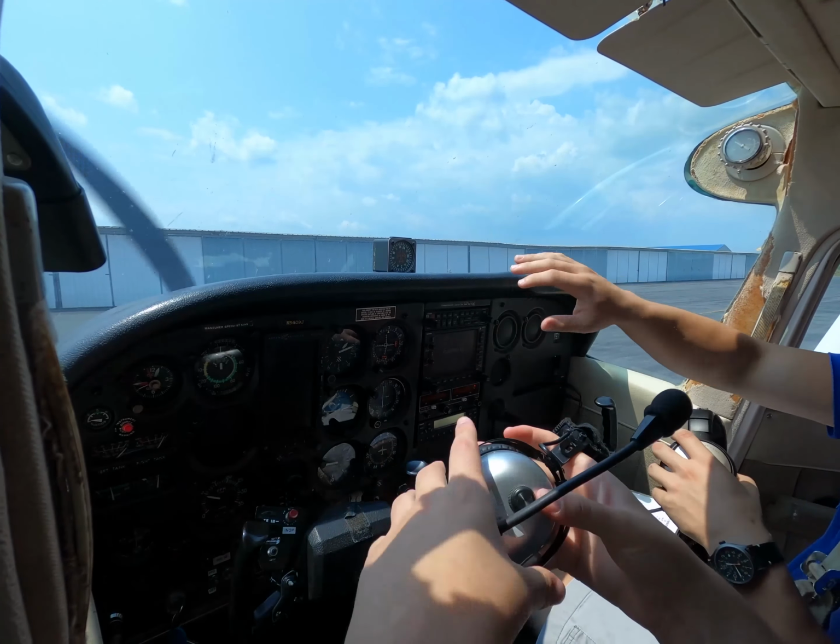We'll do power checks here, or...? Yes, we will, yeah. We don't have anybody behind us, so we can just stay here on the center line. It'll be fine. And I'll quickly run us through that power check. We call it a run-up here. So just go ahead and pull the power to idle, and let's just stop right here.